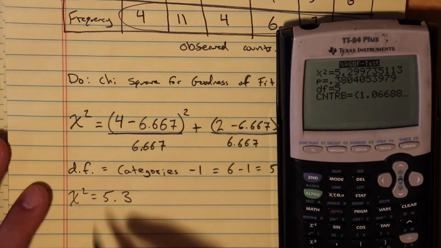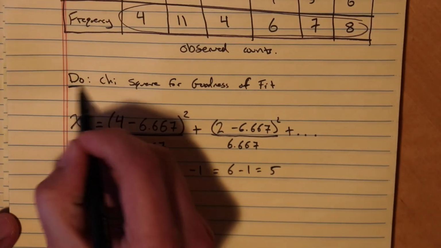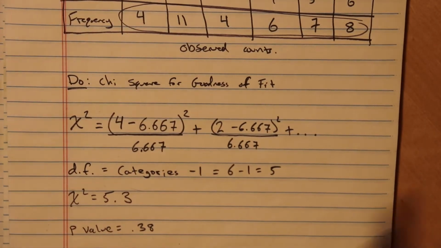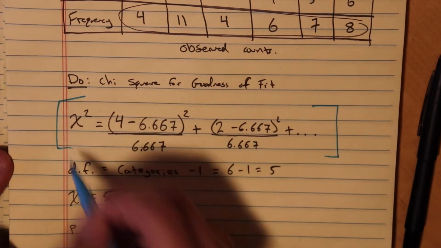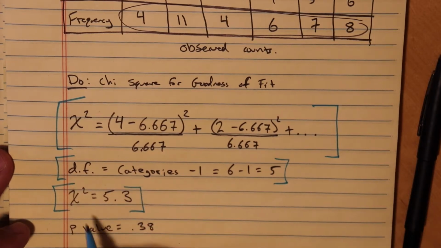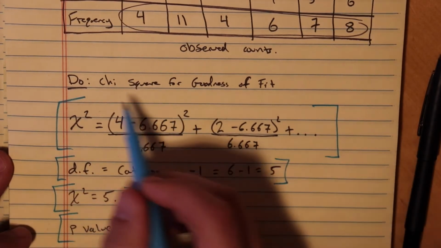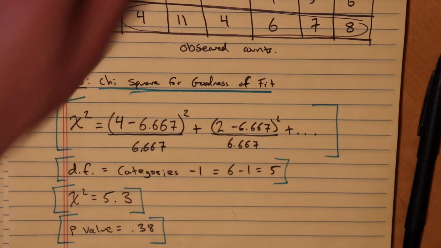We also have a p-value that is equal to 0.38. This is our do step. Make sure that you have the following. You need to have your expression for calculating your test statistic, state the degrees of freedom, and then make sure you have your value for your test statistic and your p-value. Someplace, make sure you put the title of the test that you're doing. I think that'd be helpful.